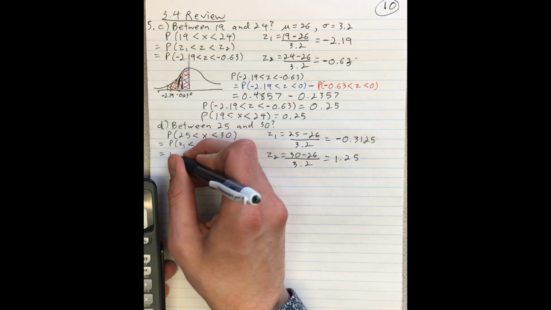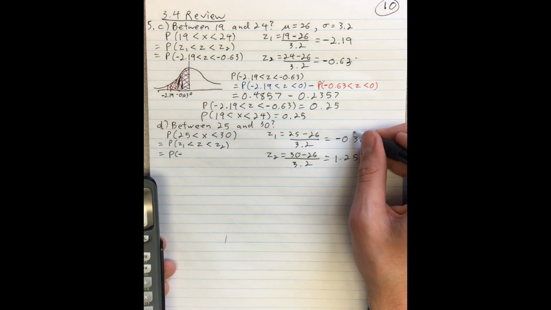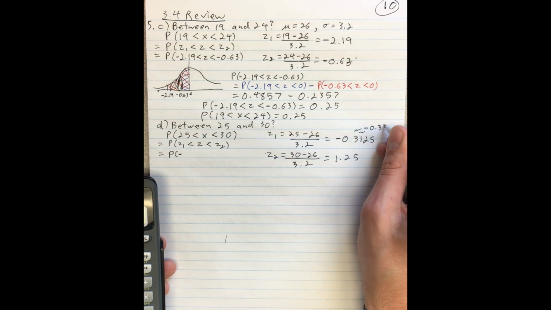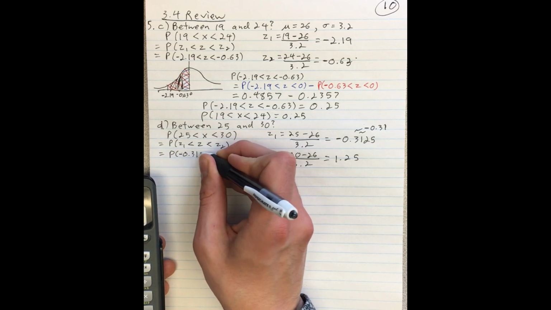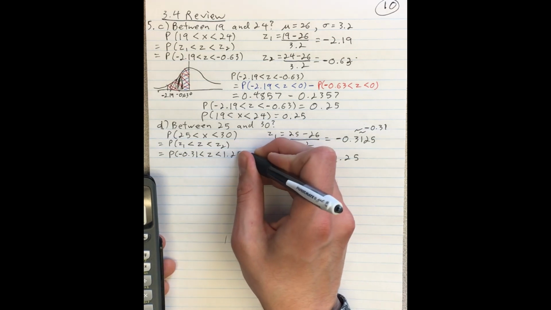So this is equal to the probability that Z is between negative, oh, and by the way, I should round that to 2 decimal places, 0.31. So that Z is between negative 0.31 and positive 1.25.